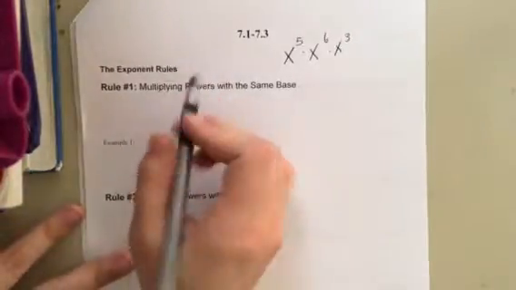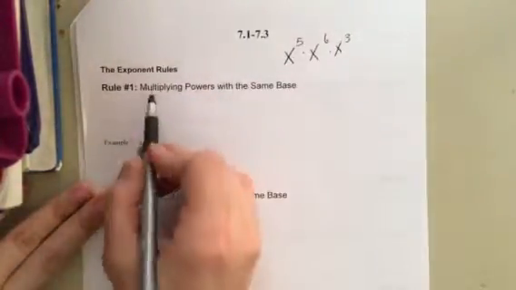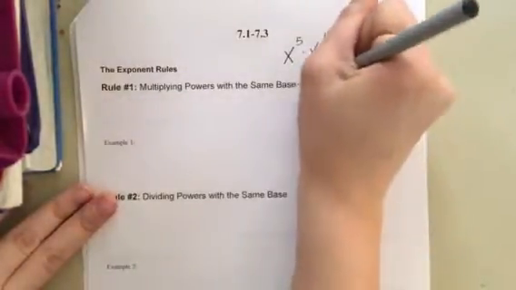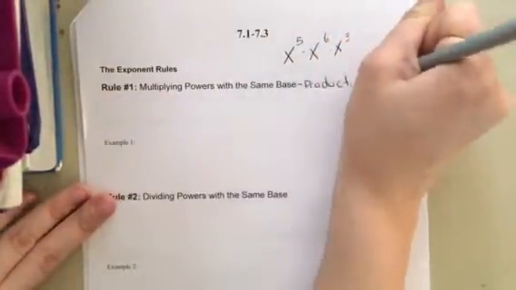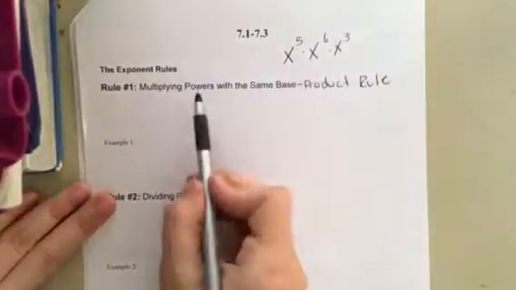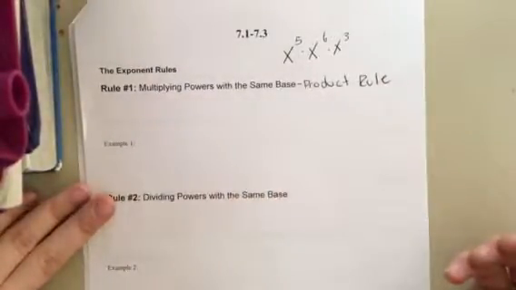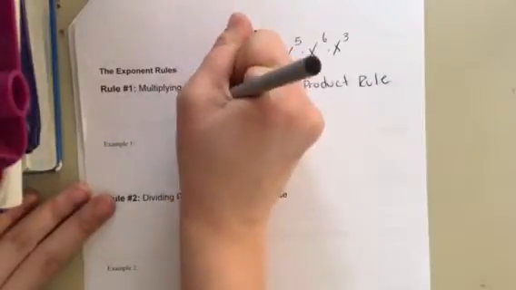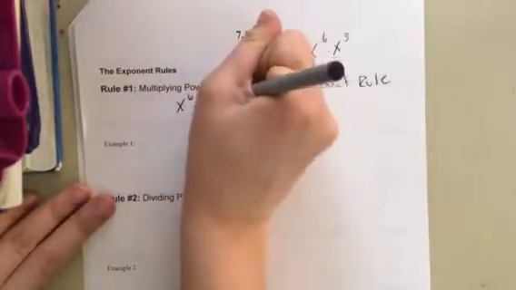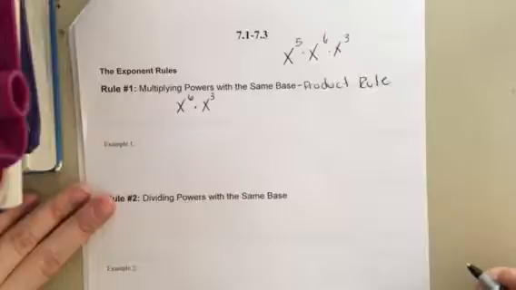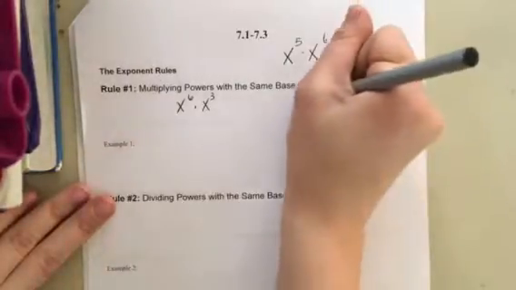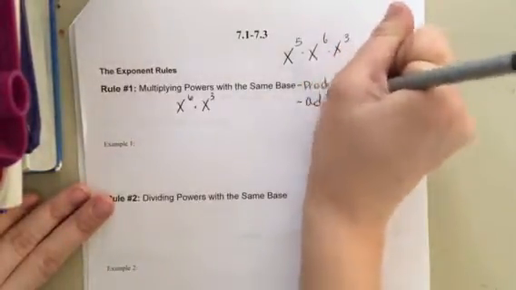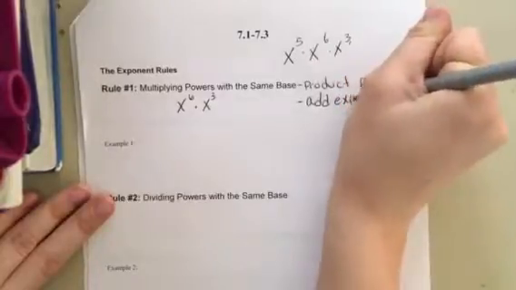The first rule is called the product rule. And it is when you are multiplying powers with the same base. So for example, x to the 6th times x to the 3rd. When you multiply powers with the same base, you add the exponents.